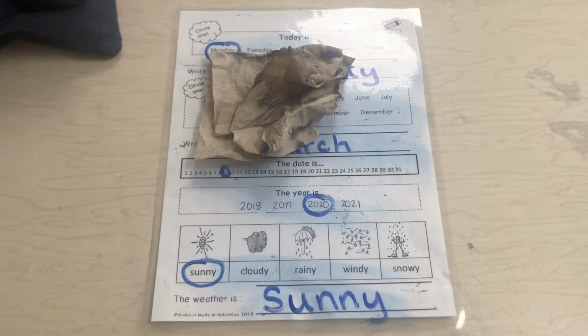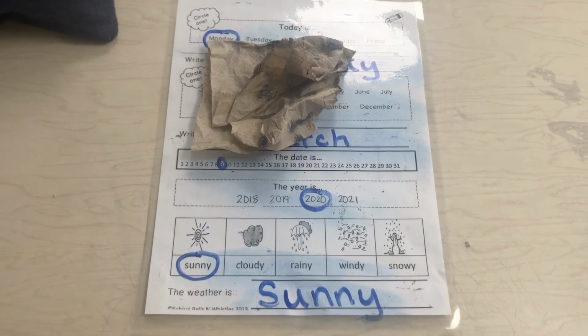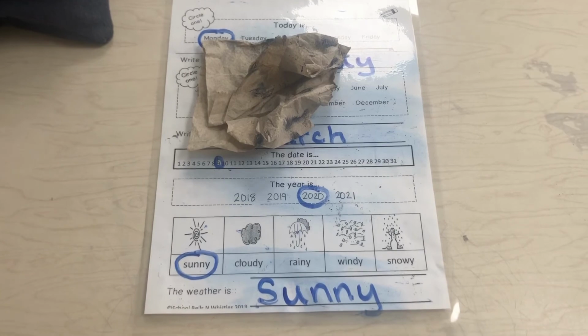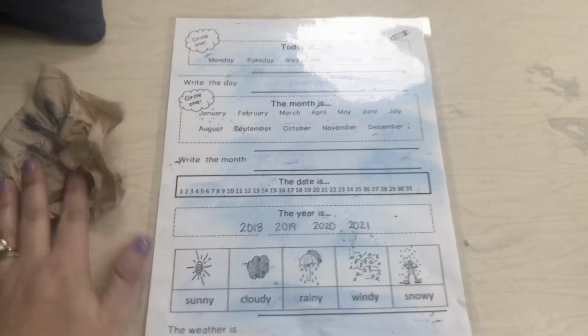Now just make sure when you get finished with your handwriting calendar time, you go ahead and erase, and then you can start over the next day. I just use a paper towel to erase, but you can use an eraser if you have access to that at home.